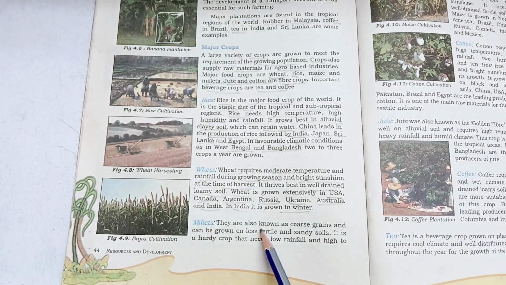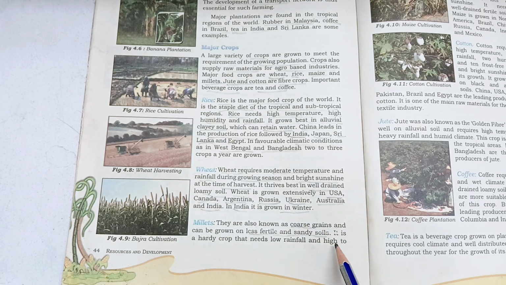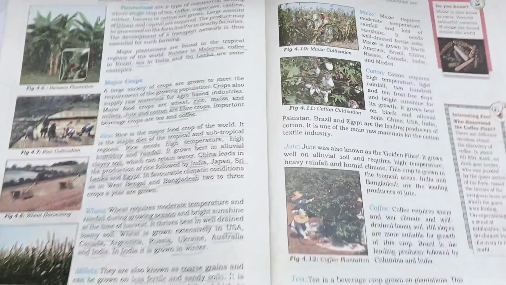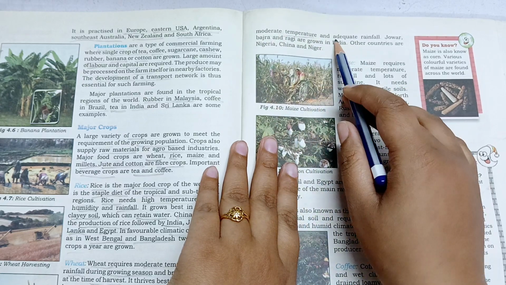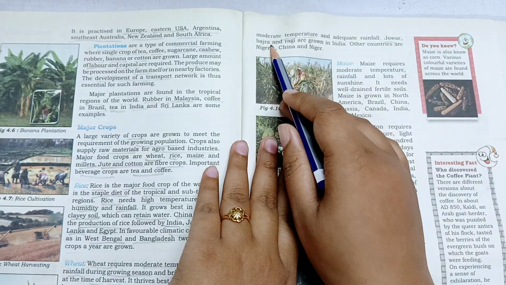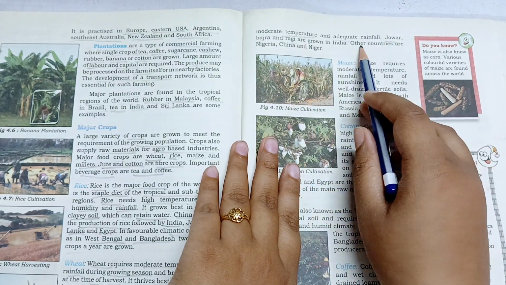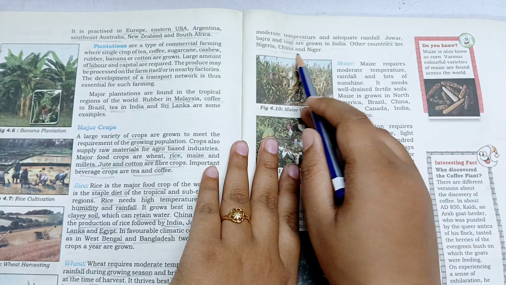Millets. They are also known as coarse grains and can be grown on less fertile and sandy soils. It is a hardy crop that needs low rainfall and high to moderate temperature and adequate rainfall. Jowar, bajra, and ragi are grown in India. Other countries are Nigeria, China, and Niger.